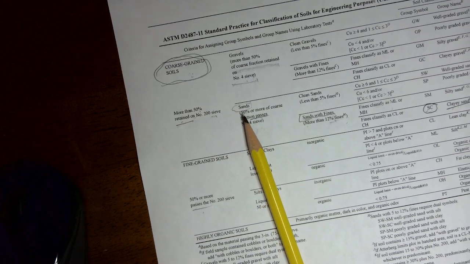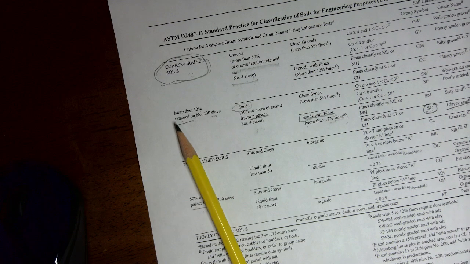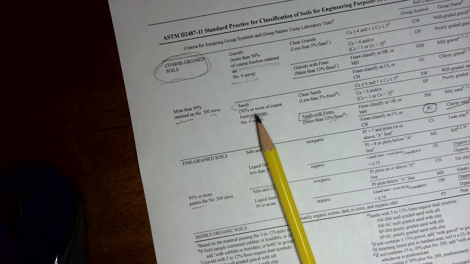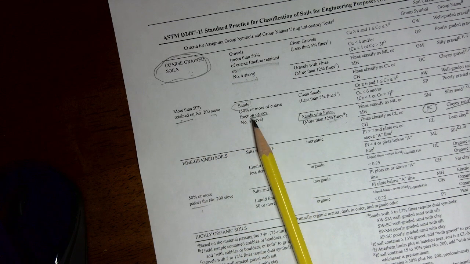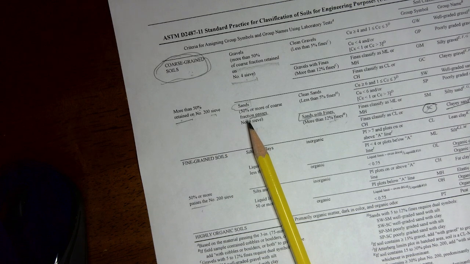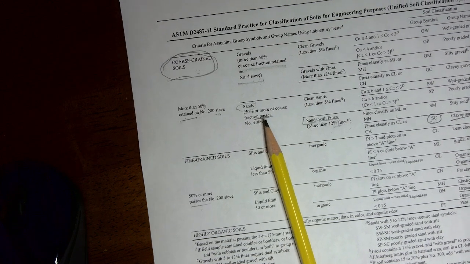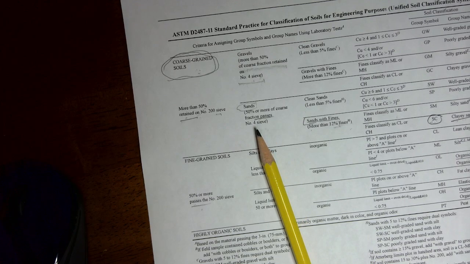It says 50% or more of coarse fraction. We had 72.3% of the coarse fraction, more than 50% of the coarse fraction passing the number 4 sieve.